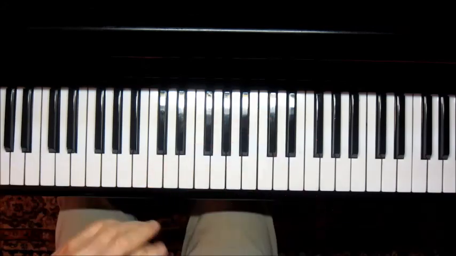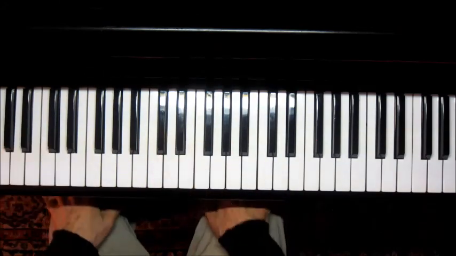Look, I hope I shed a little light for you on the pivot chords and how they work.